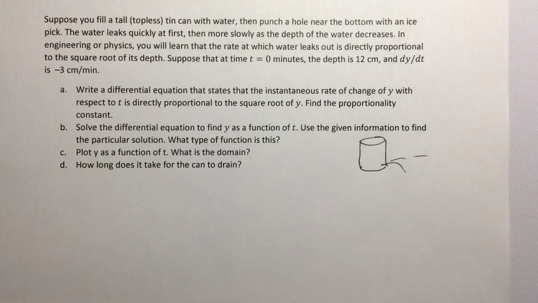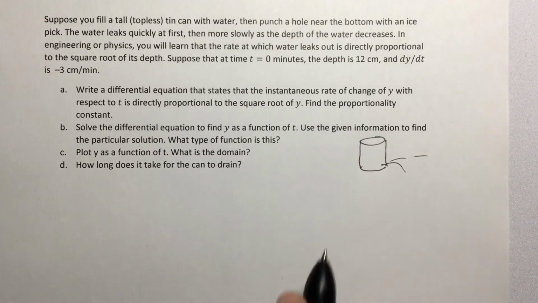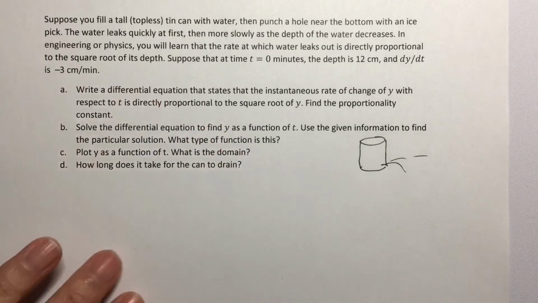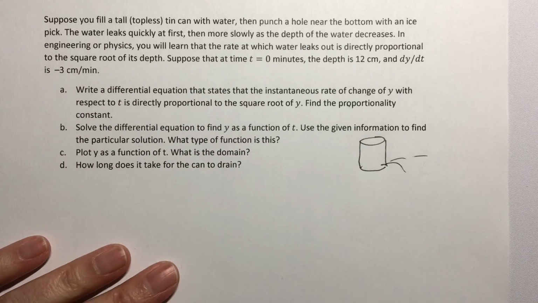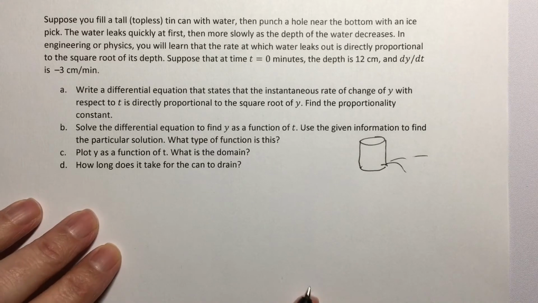Suppose that at time t equals 0 minutes, the depth is 12 centimeters and dy/dt is -3 centimeters per minute. So we're going to say that y is our height, in case you're wondering where this y is coming from. Okay, so write a differential equation that states that the instantaneous rate of change of y with respect to t is directly proportional to the square root of y.